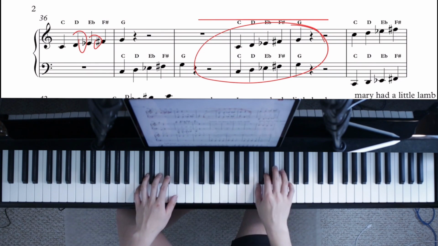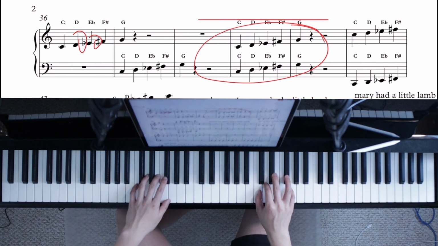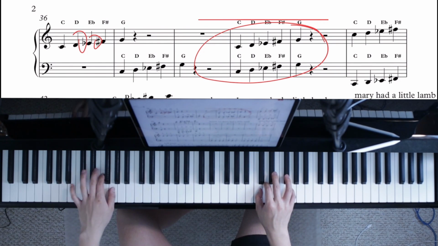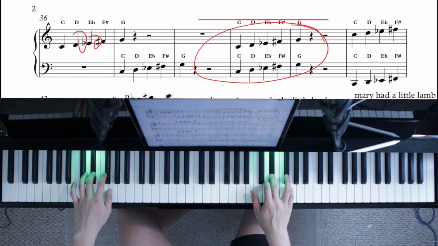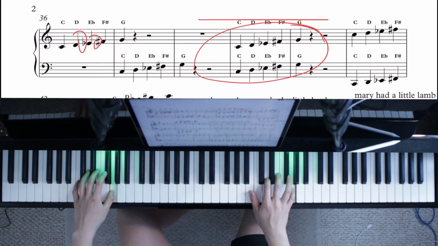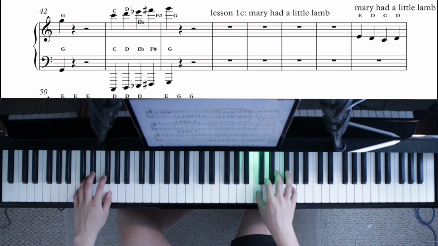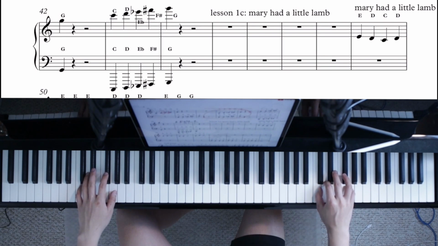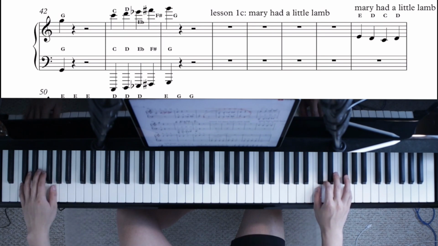Once again, move your right hand up to this next C over here. Move your left hand down to this C over here. Then move the right hand up again to this C over here, and move the left hand down.